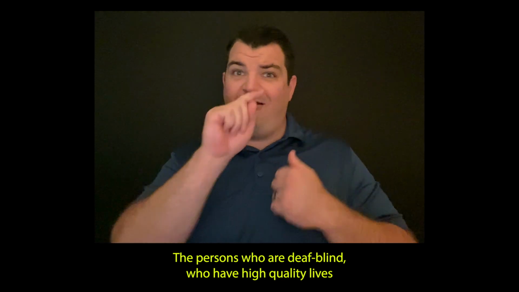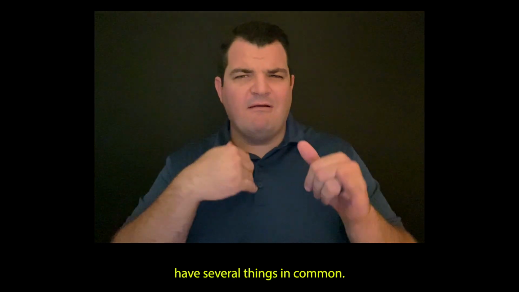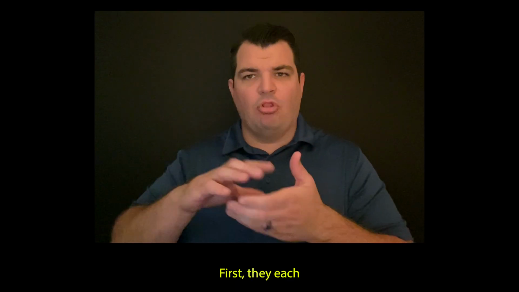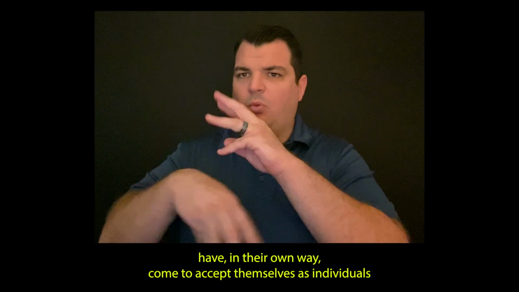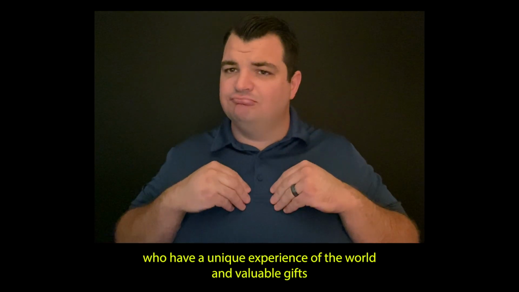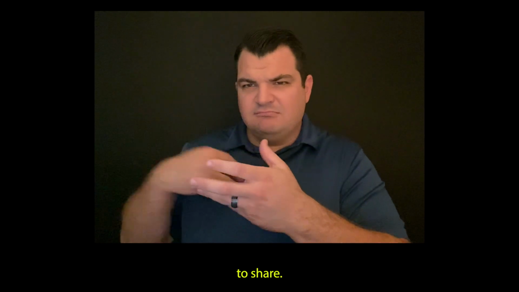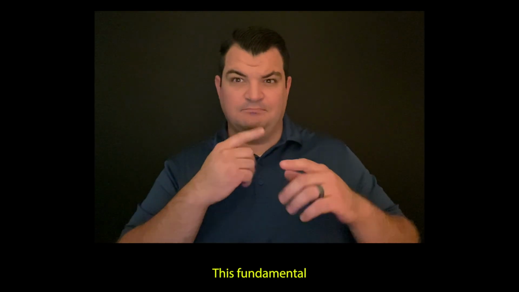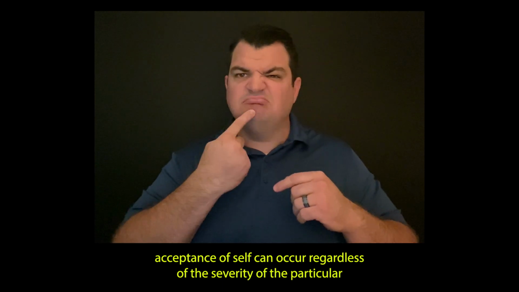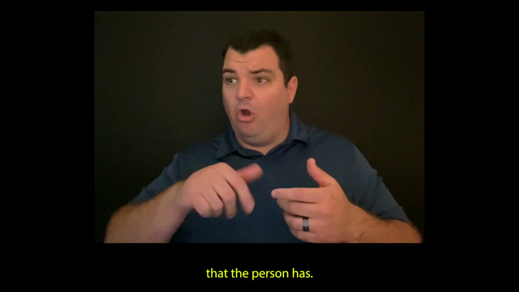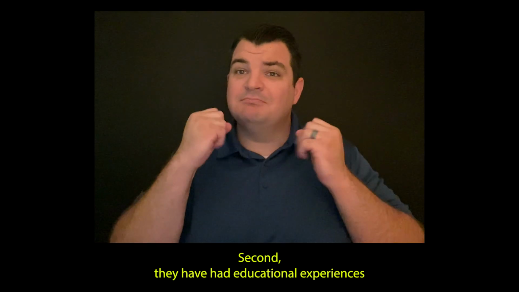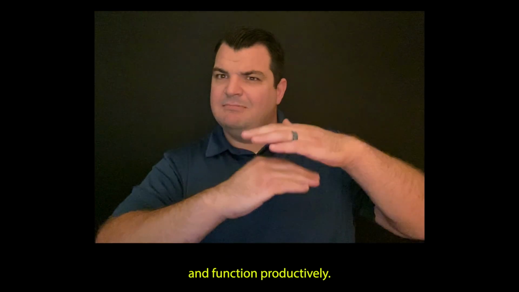The persons who are deafblind who have high quality lives have several things in common. First, they each have, in their own way, come to accept themselves as individuals who have a unique experience of the world and valuable gifts to share. This fundamental acceptance of self can occur regardless of the severity of the particular sensory losses or the challenges that the person has. Second, they have had educational experiences which have helped them maximize their abilities to communicate and function productively.